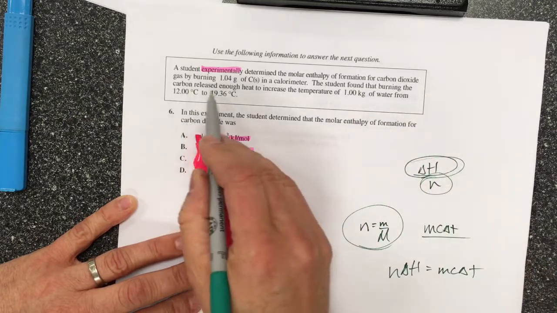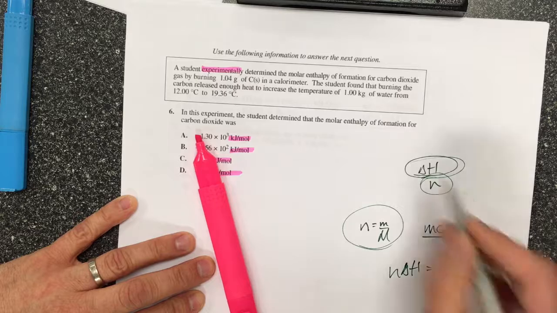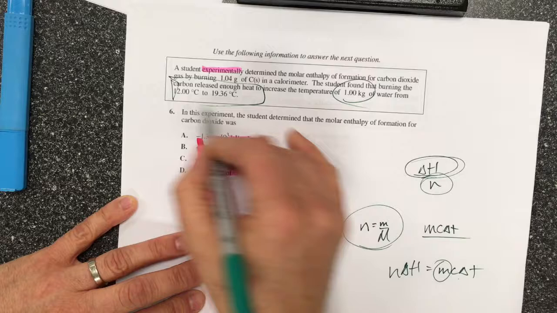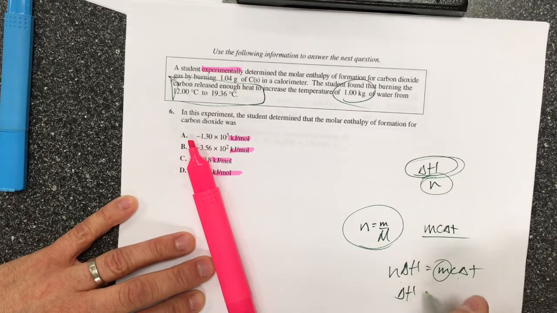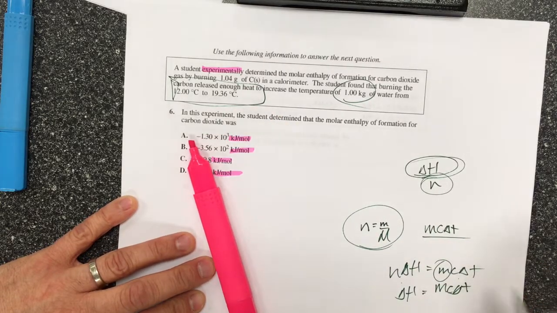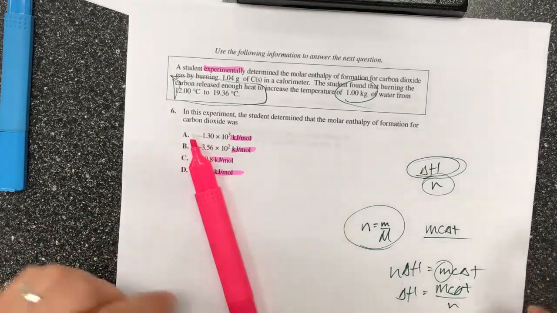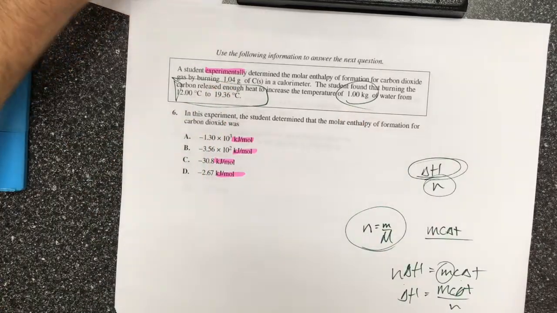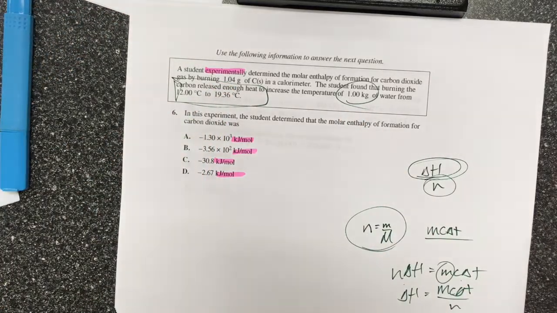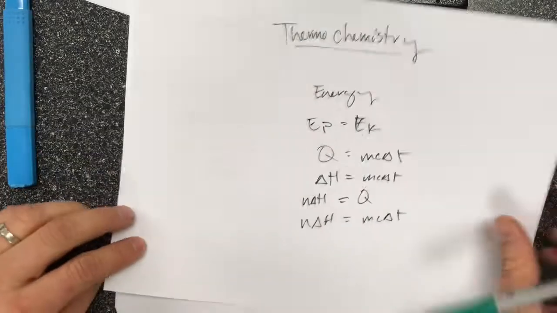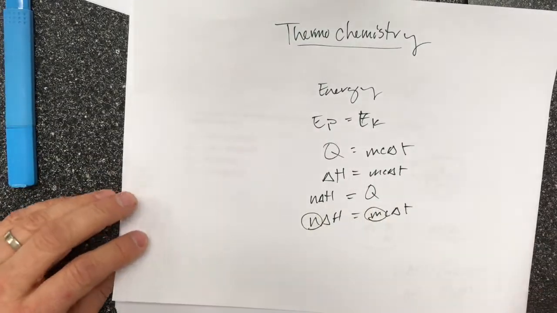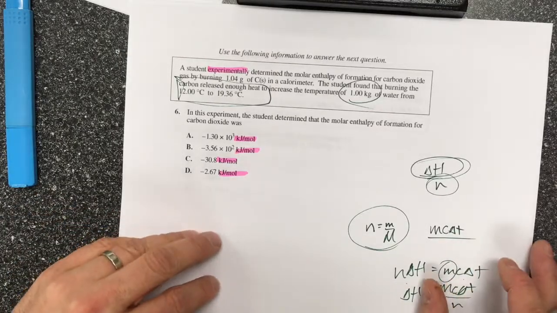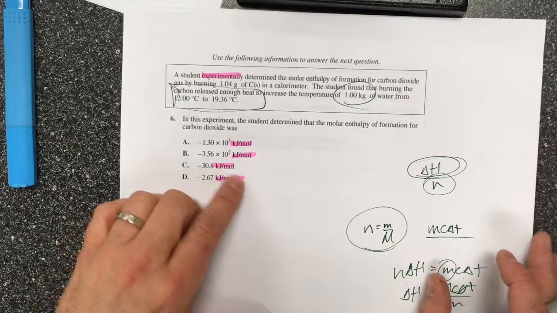The student found that burning the carbon released enough heat to increase the temperature of 1 kilogram. So that's my mass of water, specific heat capacity of water, ΔT. And so my ΔH equals mcΔT divided by the number of moles calculated through molar mass. Here you can see that they've given me two different masses, and it's one of those situations where I need to be aware of how I get the n and how I get my mass. It's fairly straightforward if you can organize yourself, but if you're not organized, you're going to get lost.